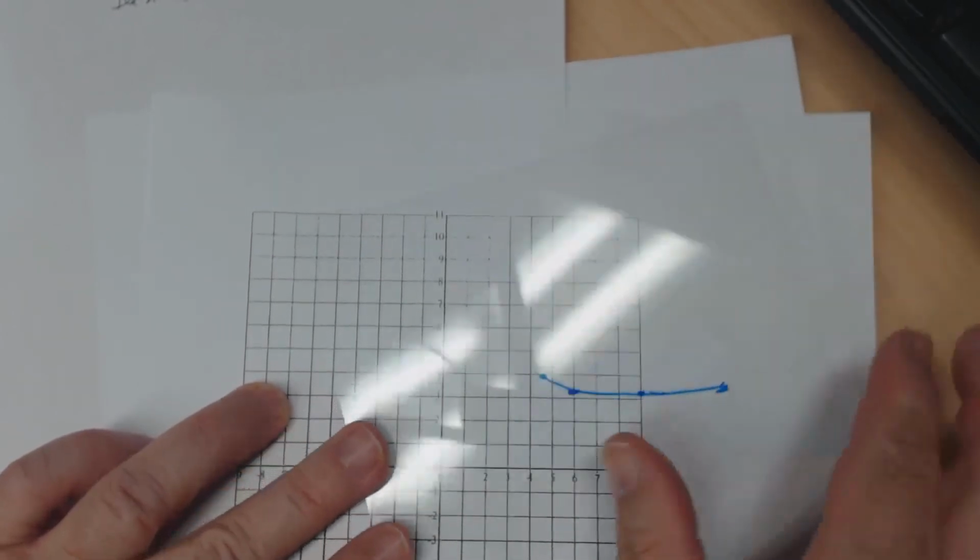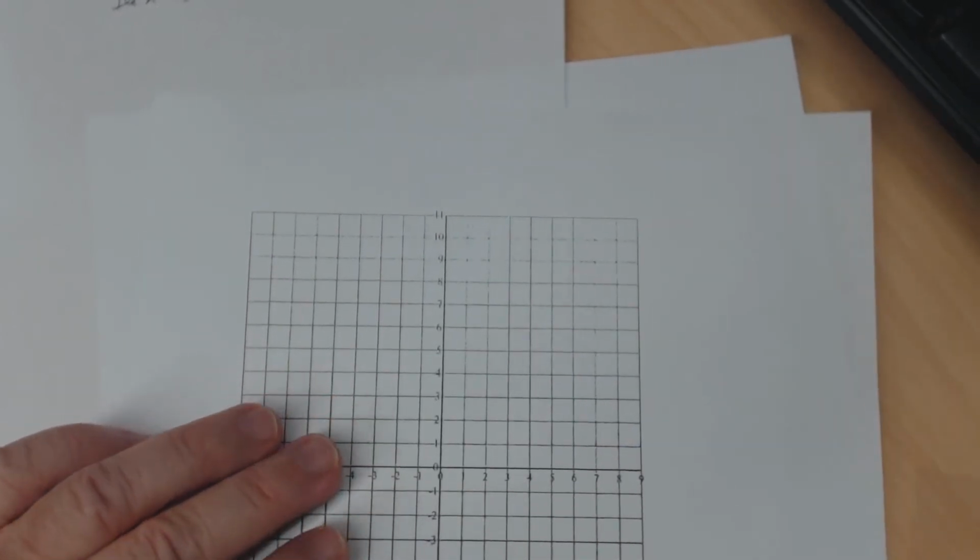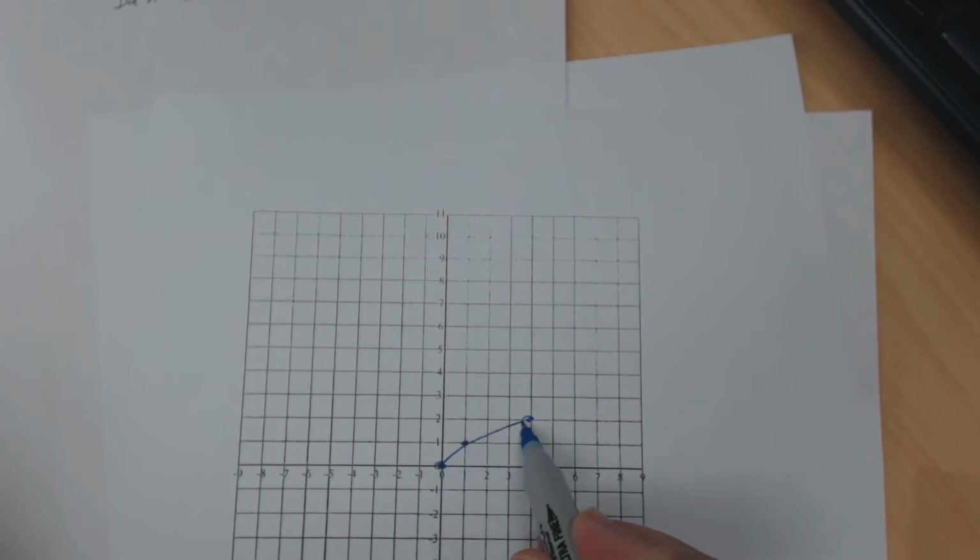Okay. All right. So let's actually do this. So on a worksheet, this is what you would show me. You would say, all right, let me go ahead and graph the parent function. So 0, 0, 1, 1, 4, 2. Once I get this graph.